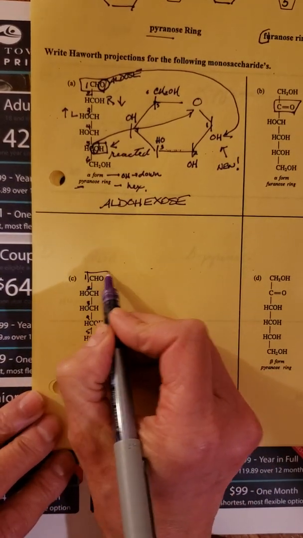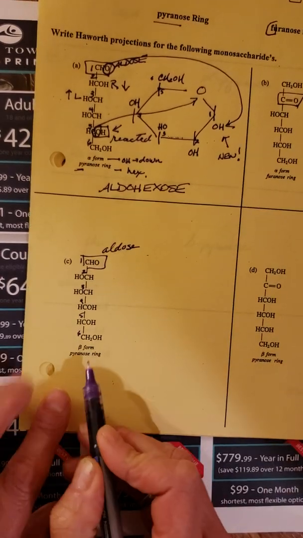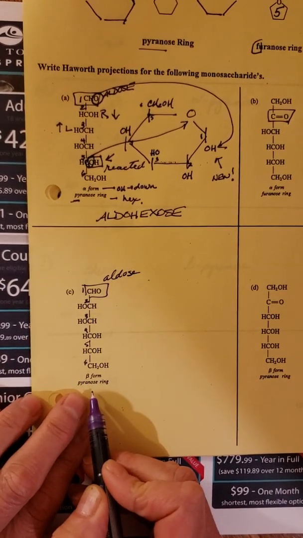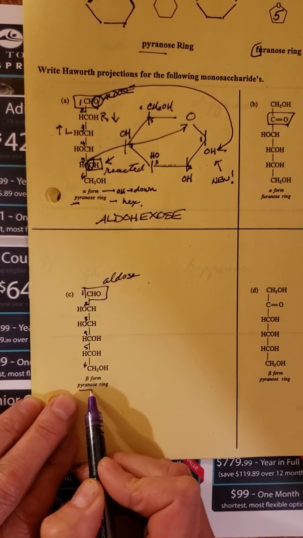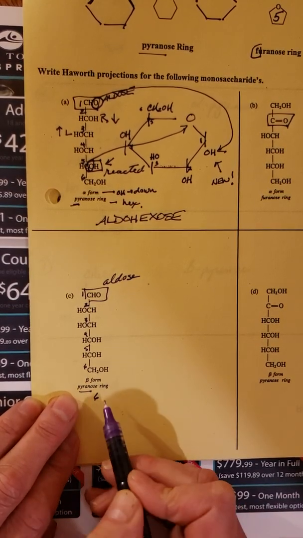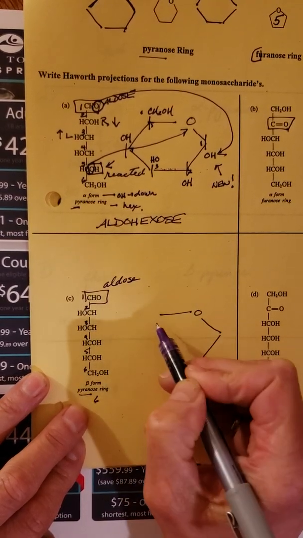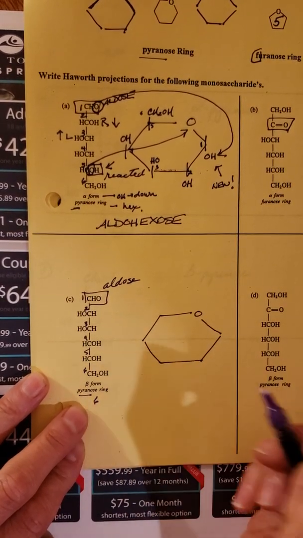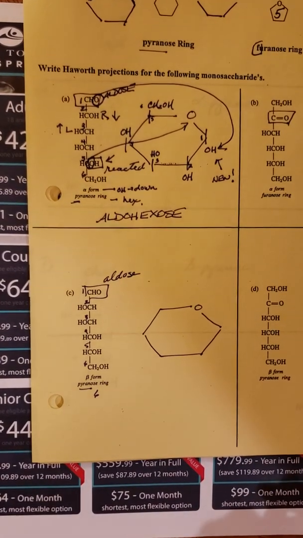You have an aldehyde. And then you have a pyranose ring again, and you have a beta form in this case. So if it's a pyranose form, that means you have 6 sides. So zoop.